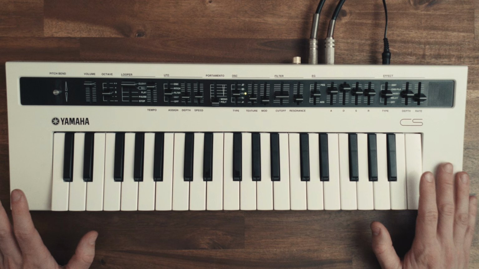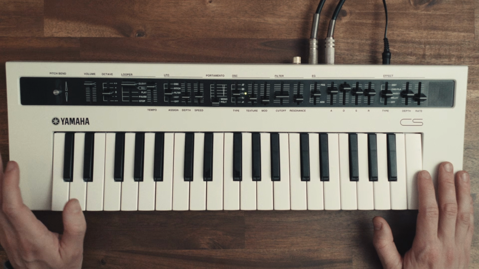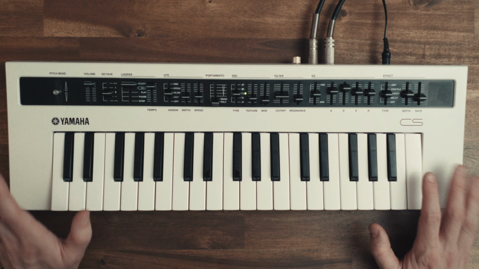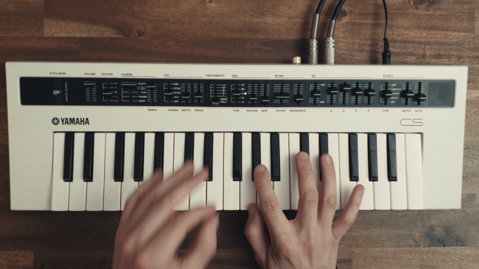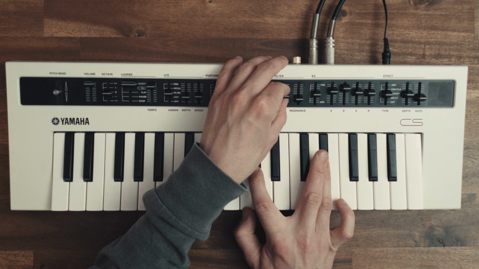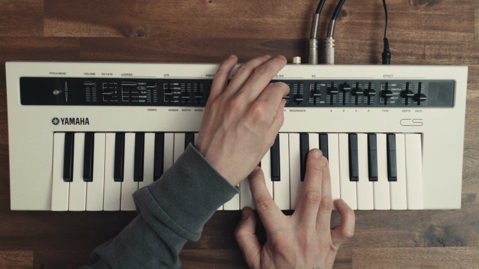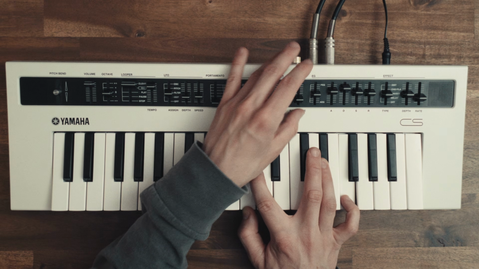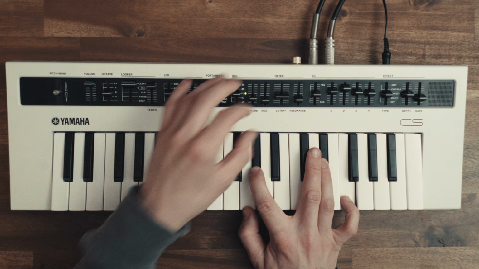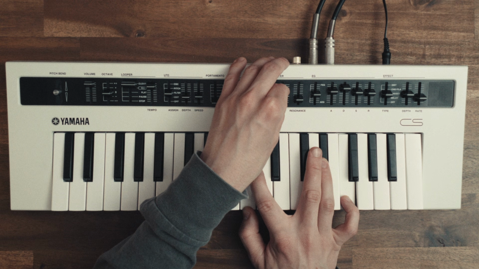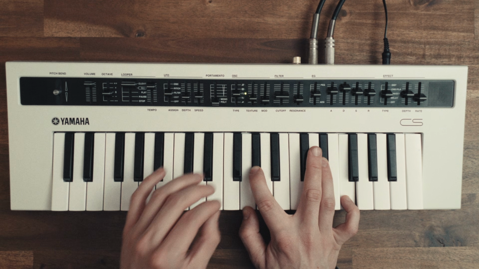Alright, and lastly, before I forget it, in case you don't want to spend as much money as on a Prophet Rev-2, I cannot recommend the Yamaha Reface CS enough. It's completely digital, but as the name suggests, it aims at capturing the essence of the old CS80, CS70 Yamaha synths in a super compact form factor.